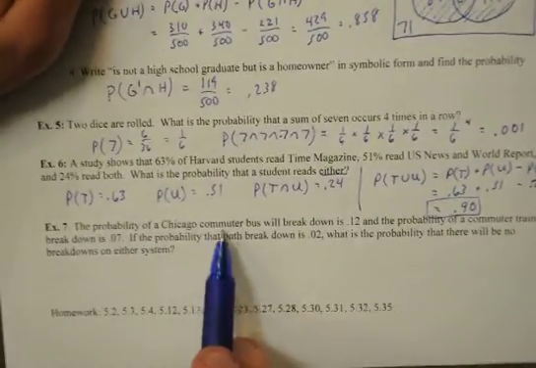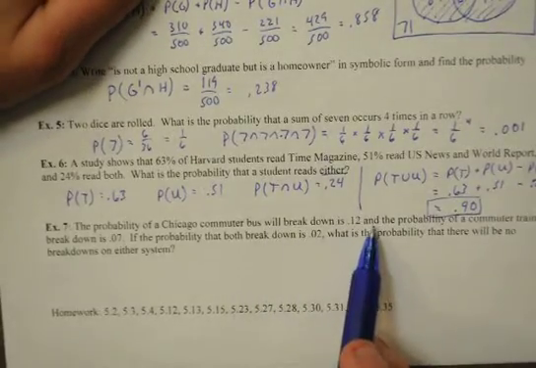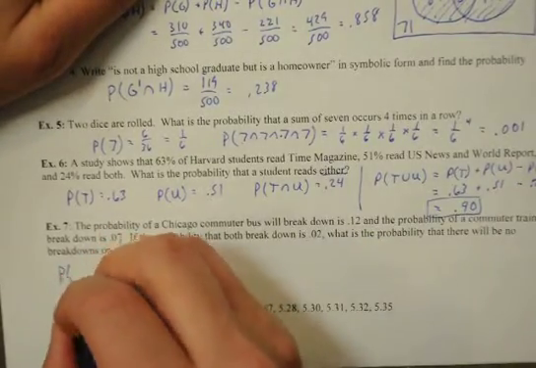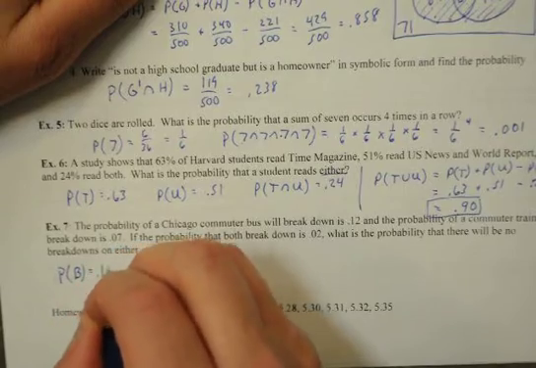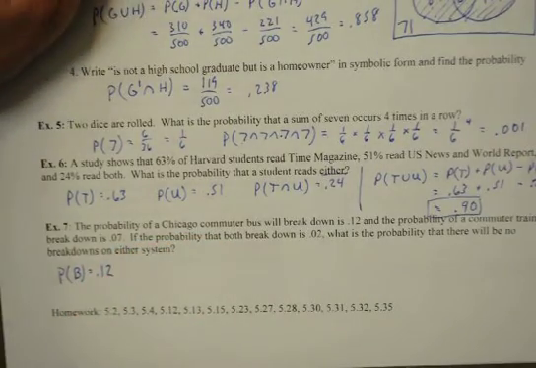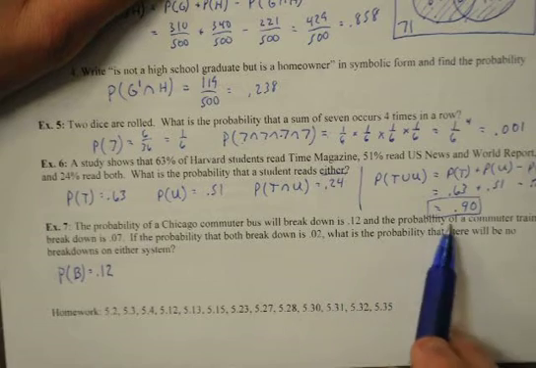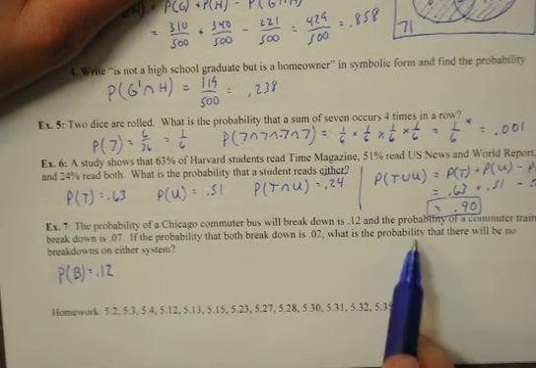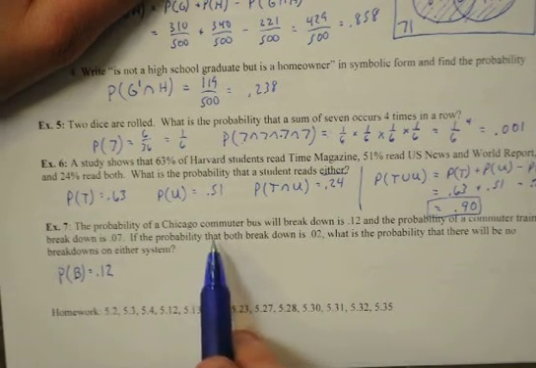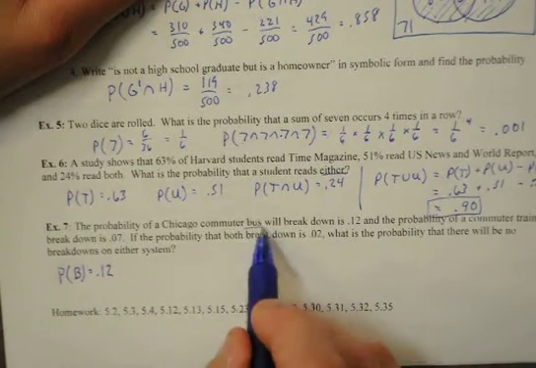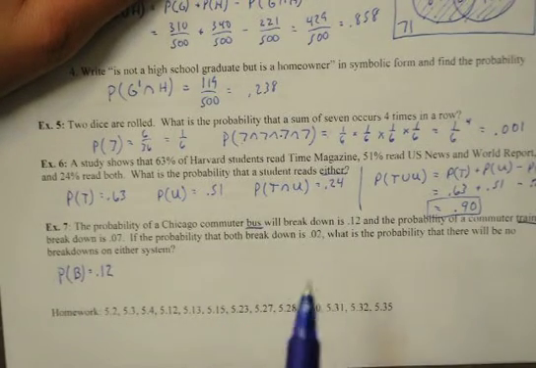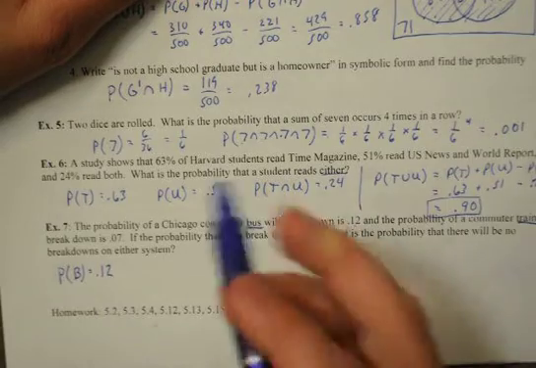The probability that a Chicago commuter bus will break down is 0.12. So I'm going to call that B for breakdown. Probability of commuter bus and train. We got bus and train. So here we go. Probability of bus will break down is 0.12.